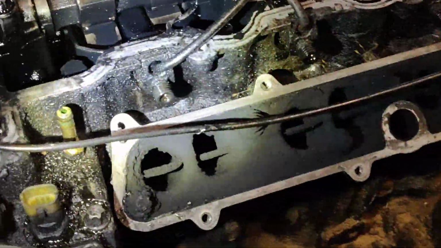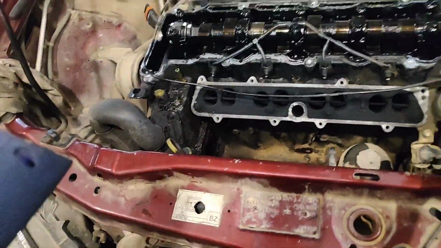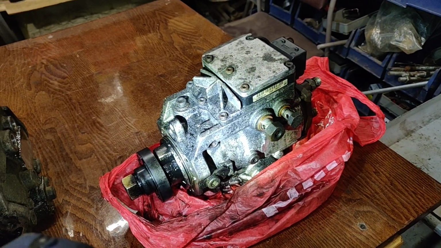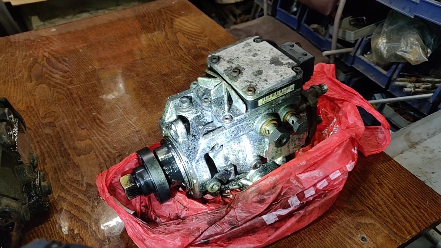And as you can see, the flaps is already gone and stuck. Remove that, remove here, and just simple as that. It's knocked out. So that's the old one, which is bad, and this one should be okay because it's taken off from a good running car.